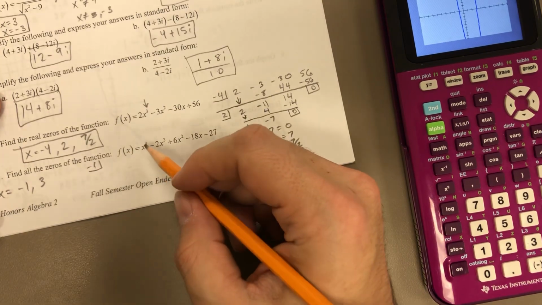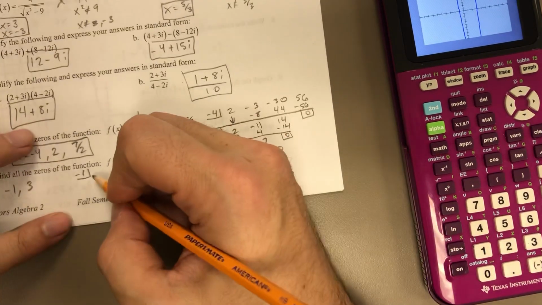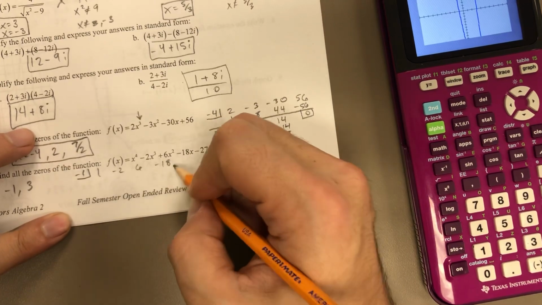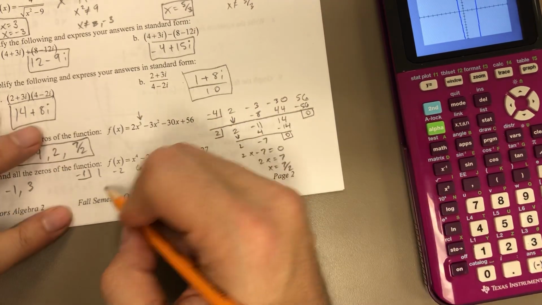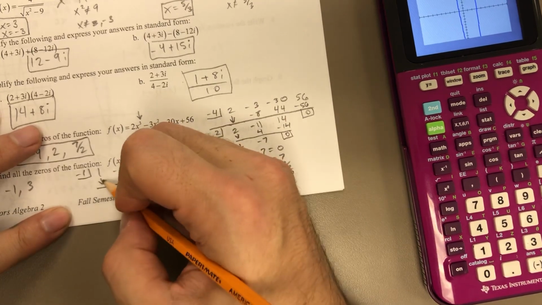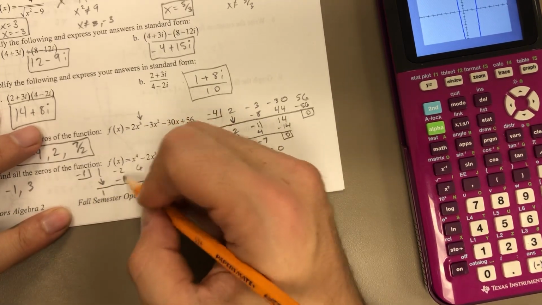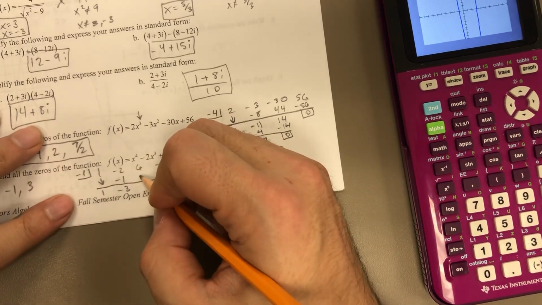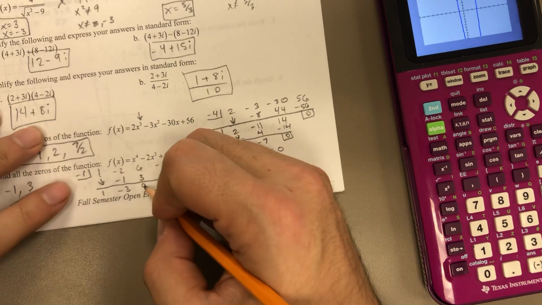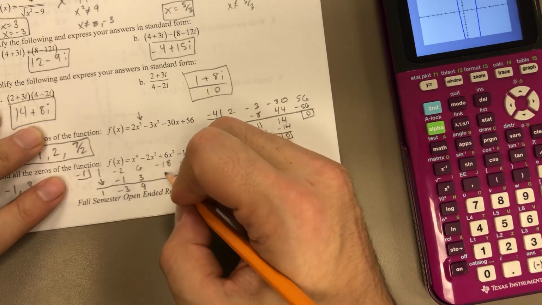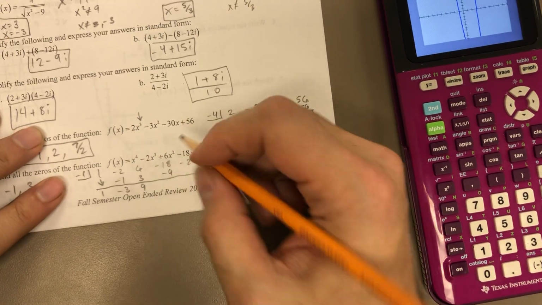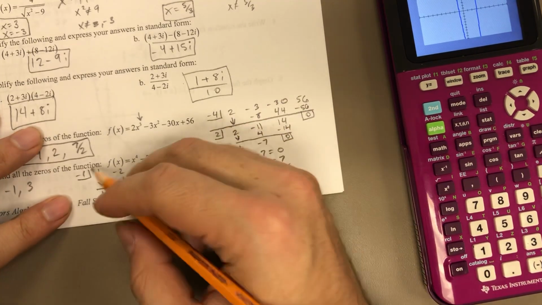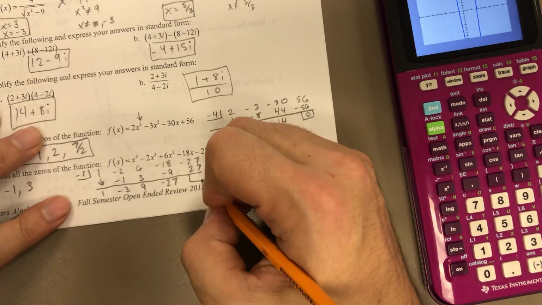We have 1x to the 4th, -2x to the 3rd, 6x squared, -18x, -27. 1 times -1 is -1. -1 and -2 makes -3. -3 times -1 is +3. 6 and 3 makes 9. 9 times -1 is -9. -9 and -18 makes -27. -27 times -1 is +27. So we end up with 0.